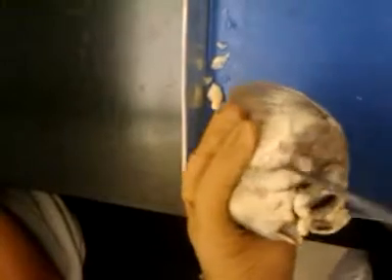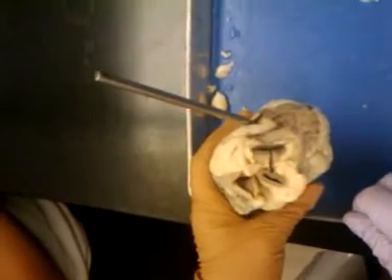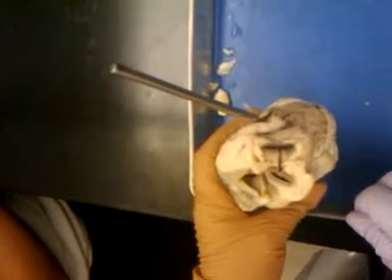And on the posterior left, we have the pulmonary vein. This transports oxygenated blood from the lungs to the left atrium.